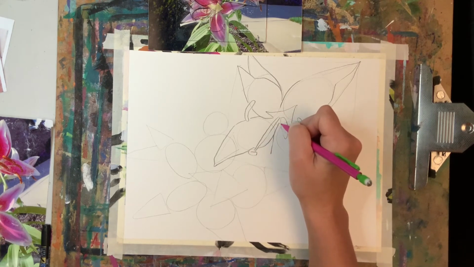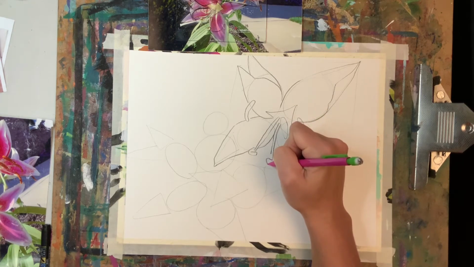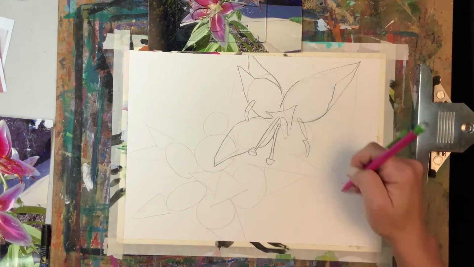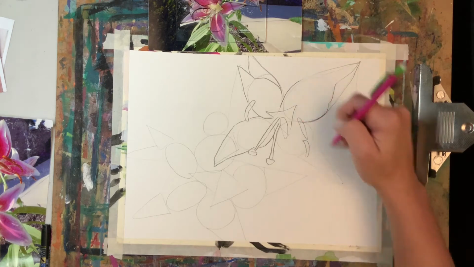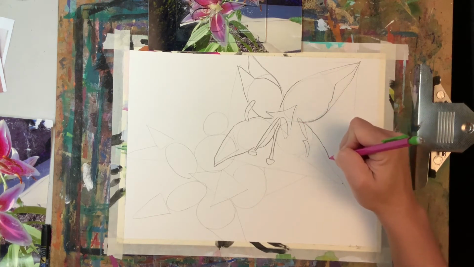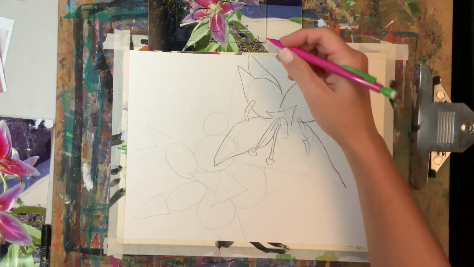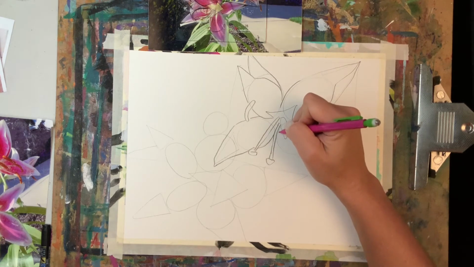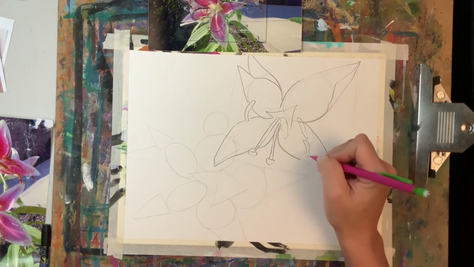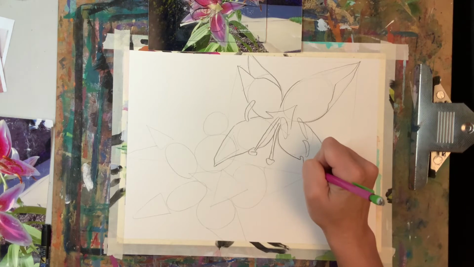Using the shapes, we can oversimplify the edge unintentionally just because it can be really easy to just draw a line from here to here instead of taking into account that there's some different texture on the edge. The edge is more rough.